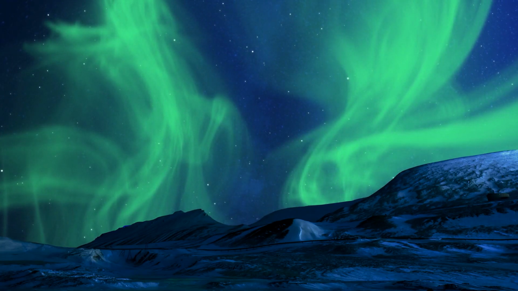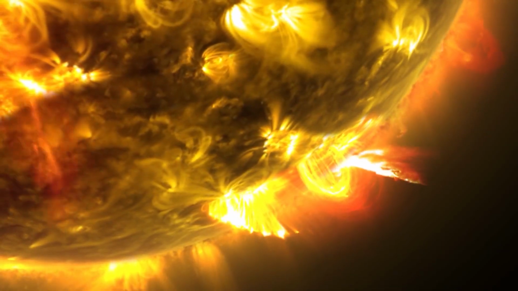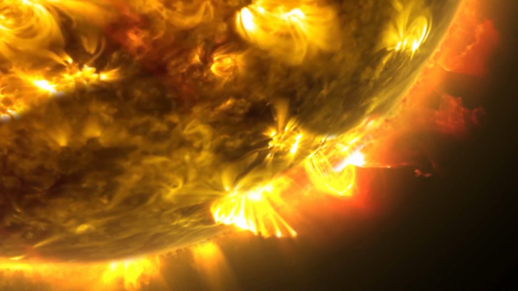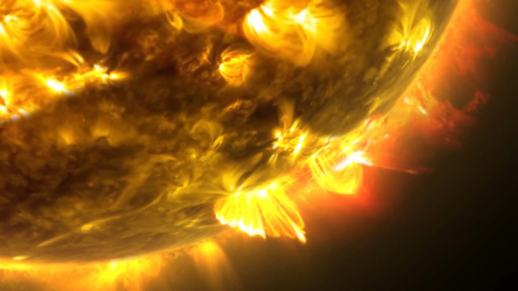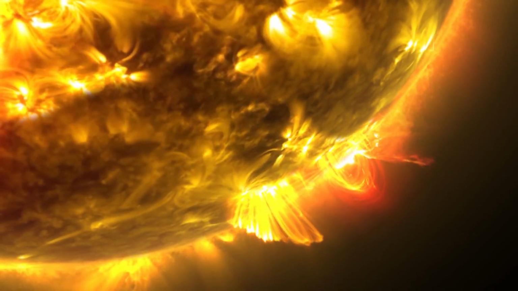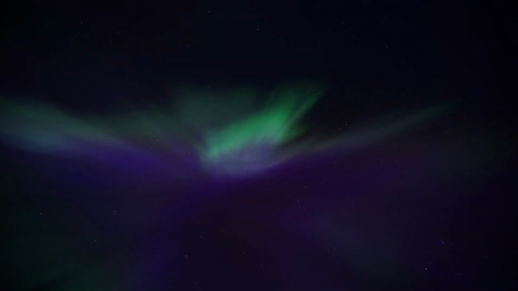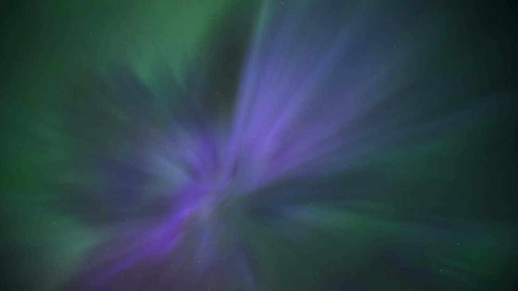Solar cycles and auroral intensity. The sun operates on an approximately 11-year solar cycle, alternating between periods of low and high activity. During solar maximum, the most active phase, auroras occur more frequently and are often brighter and visible farther from the poles. During solar minimum, displays are less common and usually confined to high-latitude regions. Scientists closely monitor solar activity, using satellites to help predict when strong auroras may occur.